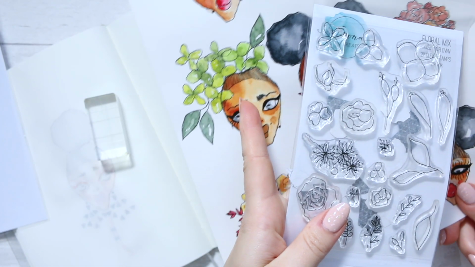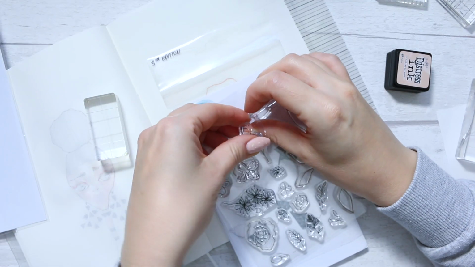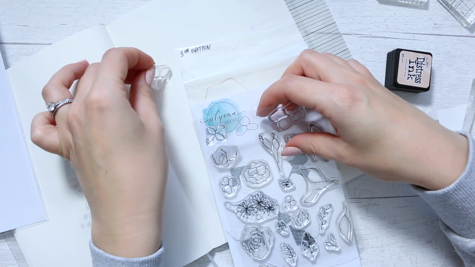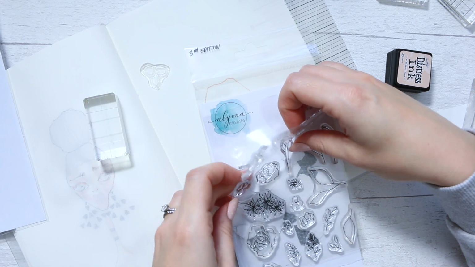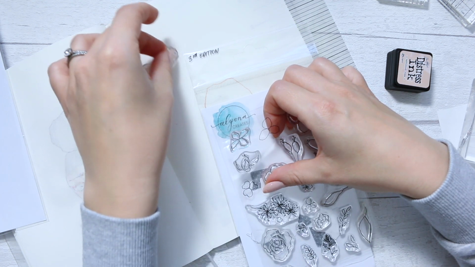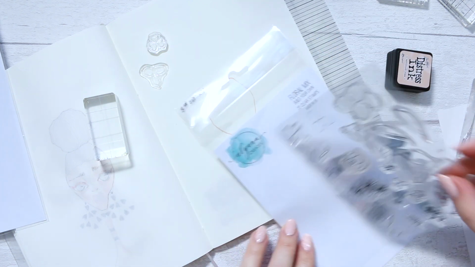So I actually quite like this girl here. So I'm going to go ahead and recreate something similar. So I'm going to take this and actually a different size, maybe this one as well. Yeah, I think that should be enough for now.